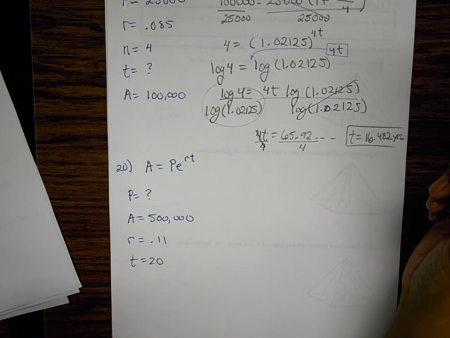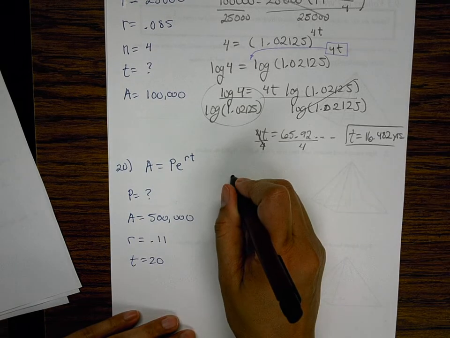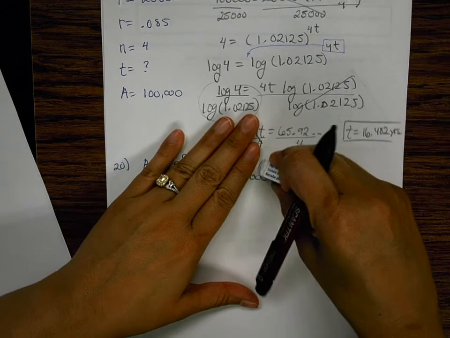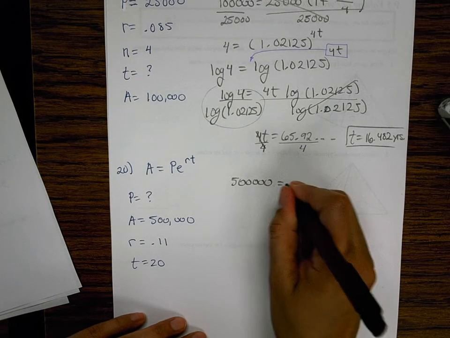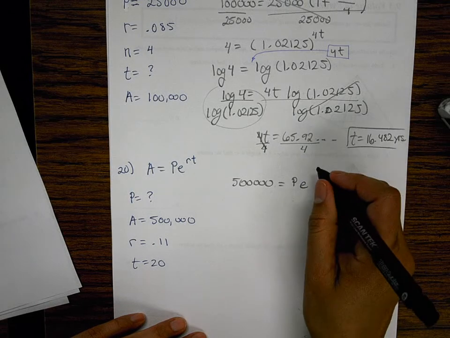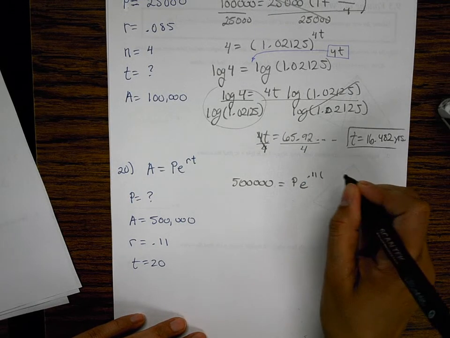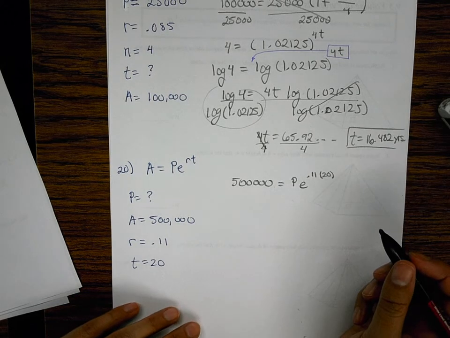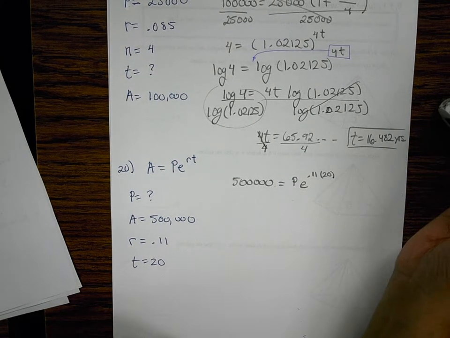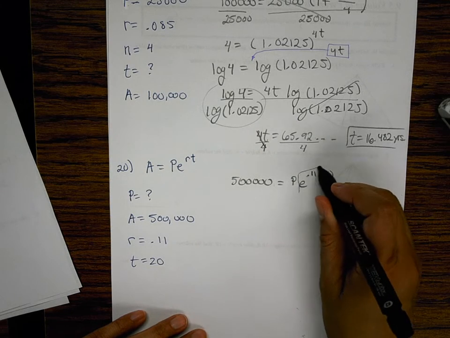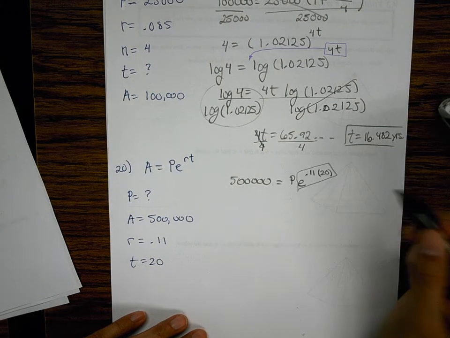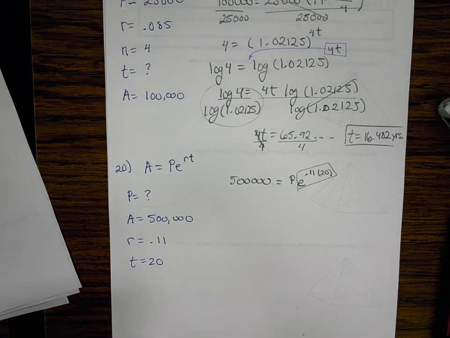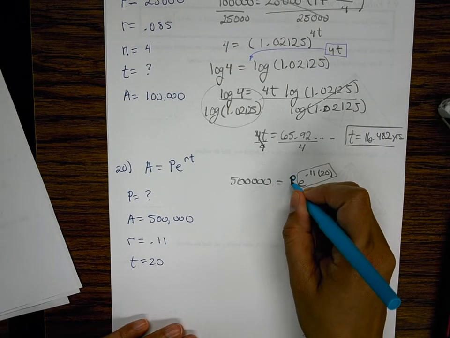Okay, 500,000 equals P, we don't know. E is just E, raised to the R, which is 0.11 times 20. Okay, this right here is just a decimal in your calculator. Kids often freak out, like, I don't know what to do. Am I going to log both sides? No. P is your variable, and P is not an exponent, so there's no need to log both sides.